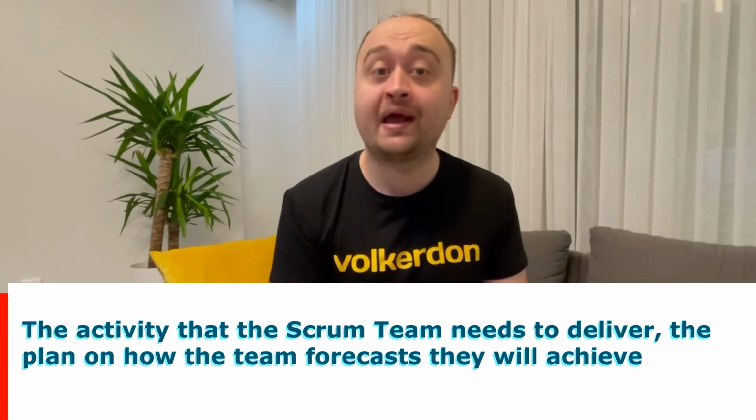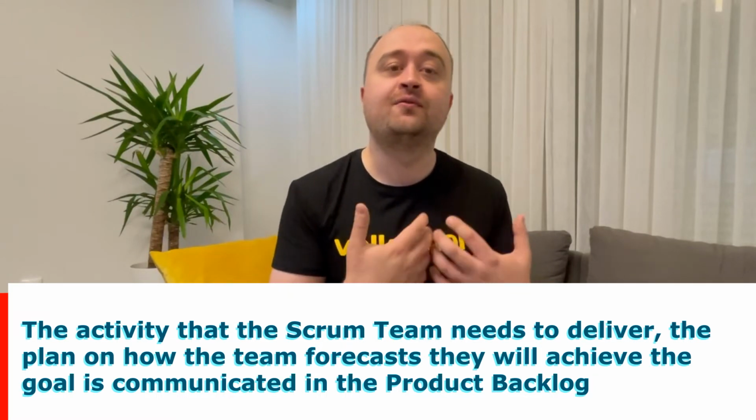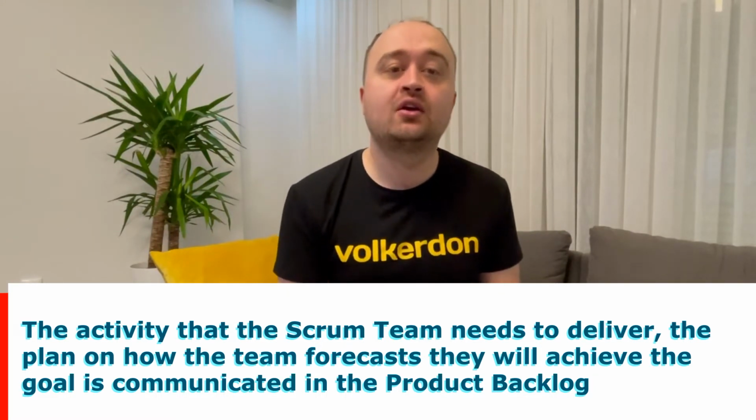The understanding of how the Scrum team will achieve the product goal is described in the product backlog. The activity that the Scrum team needs to deliver, the plan on how the team forecasts they will achieve the goal, is communicated in the product backlog. The product owner is accountable for the development and communication of the product goal. However, the product owner would work with the Scrum team and stakeholders to make sure that it's clear and easy to understand. There is no single definitive way to do this. It depends on your context and domain.